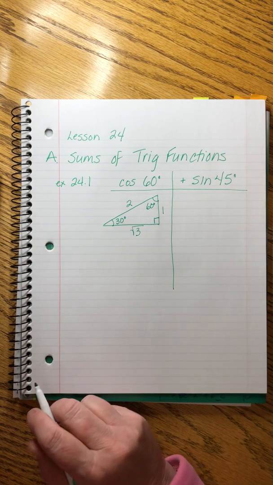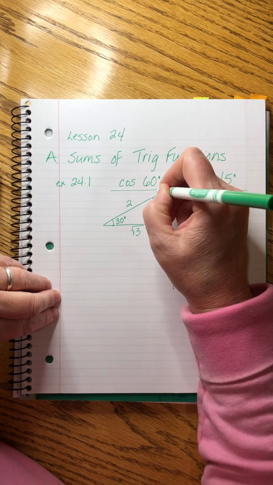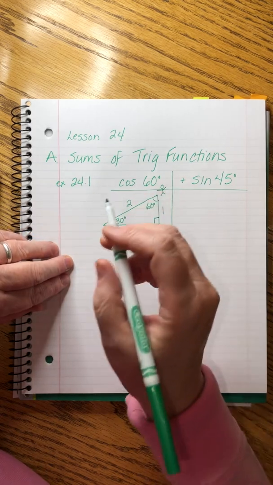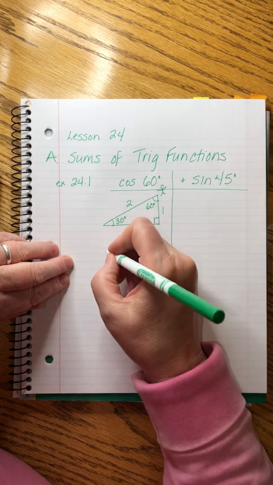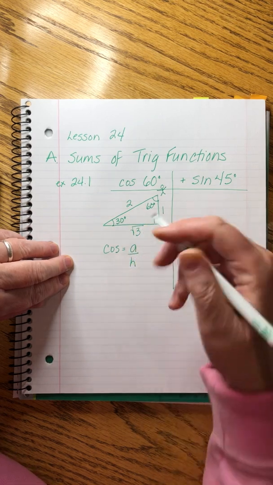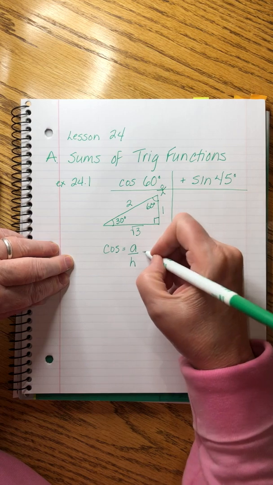Now, for cosine, that means we're standing up here. Here I am. Yay, I'm floating in the air up here. Cosine is, Oscar had a hold, right? Cosine is a hold. So it's adjacent over hypotenuse.